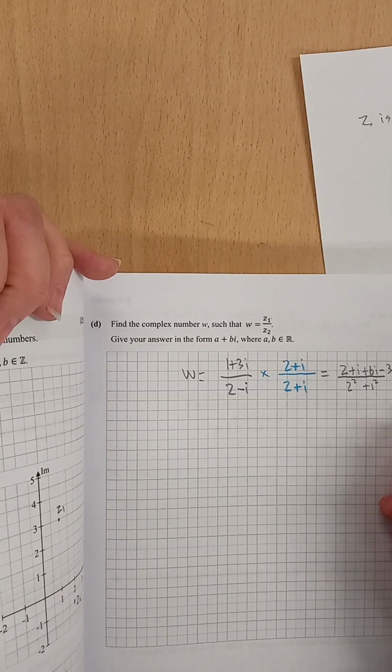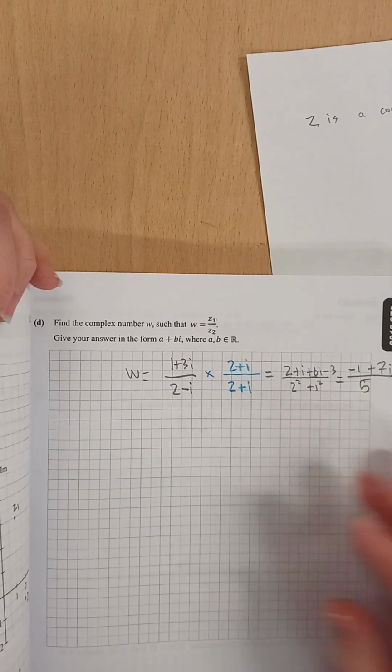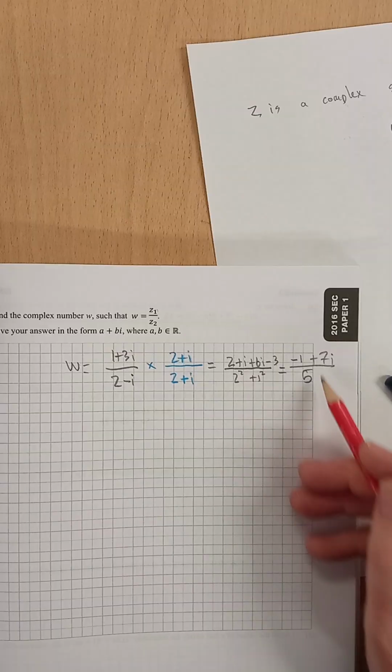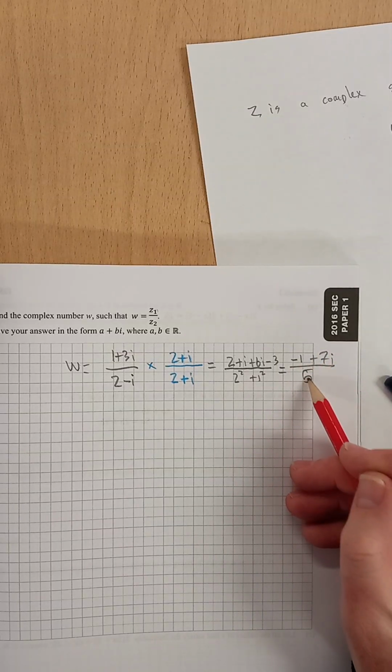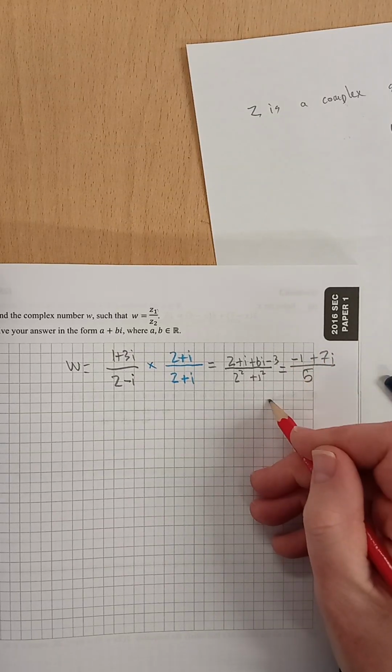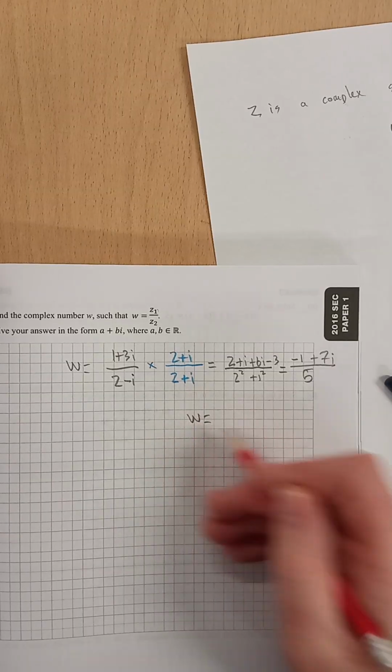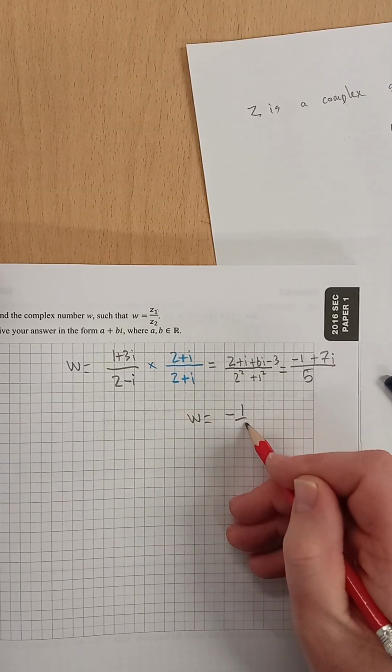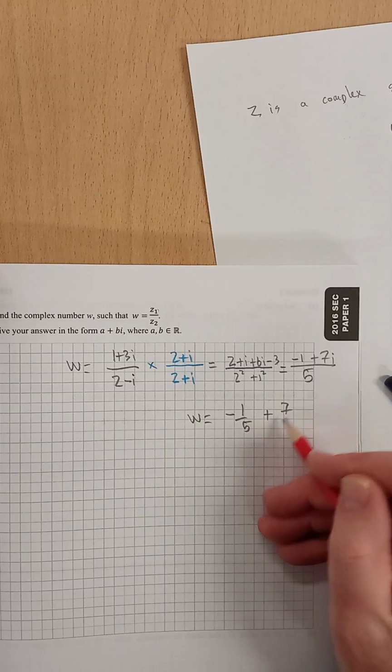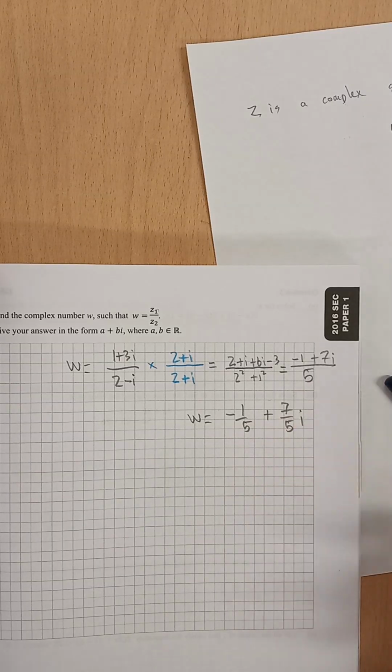So there it is. Look carefully, it's the first time we've ever done one where the answer doesn't cancel. So W is actually equal to minus 1 over 5 plus 7 over 5 i. Bit of an unusual one.